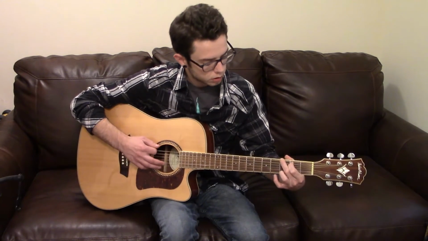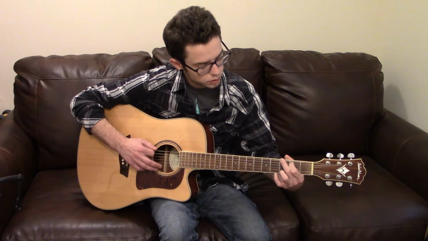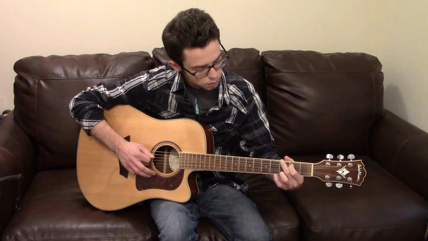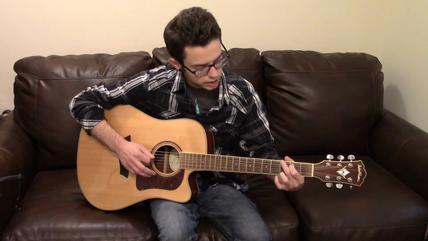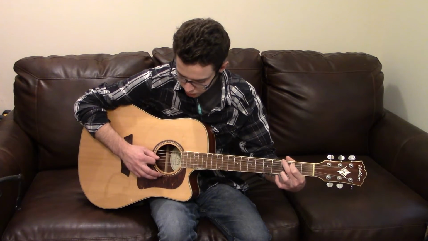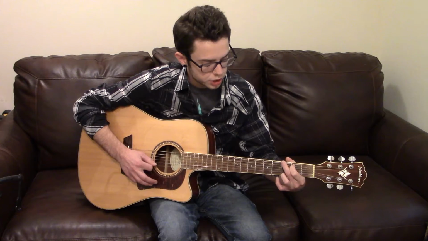So, you could start by asking yourself, well, what notes are in this chord? Well, if you look at a G chord, you have G on the 3rd fret, and then you have B on the 2nd fret on the A string. You have your open D, an open G, your open B, and then you have another G on your high E string on the 3rd fret. And that's what makes a G chord.